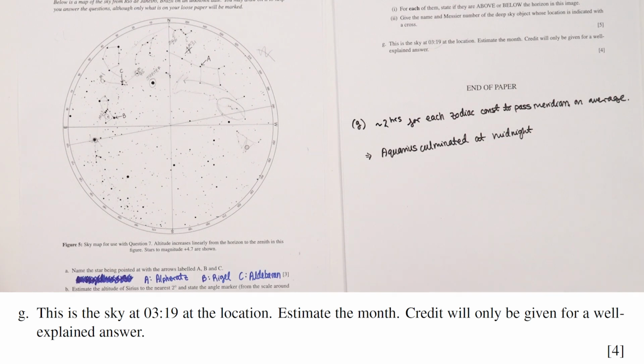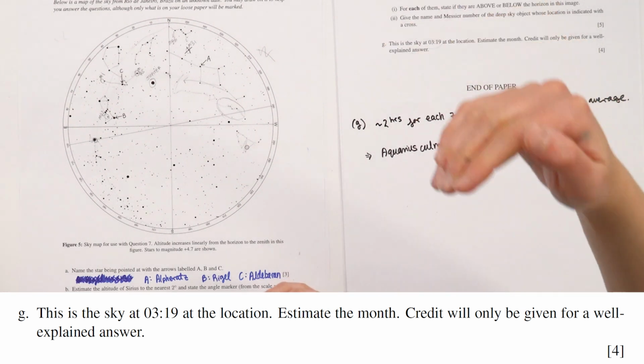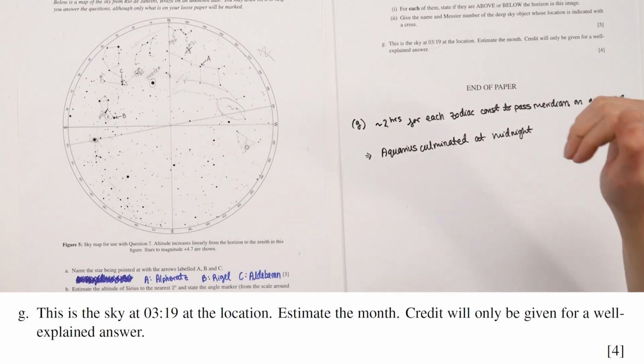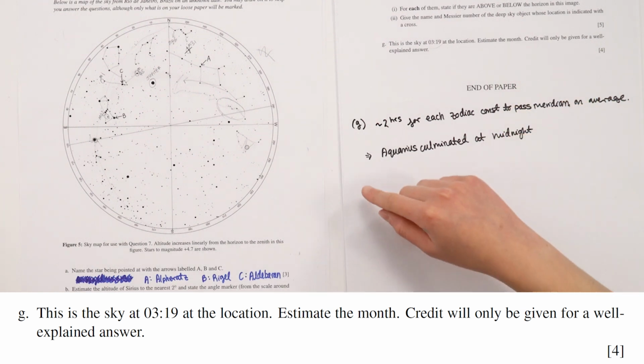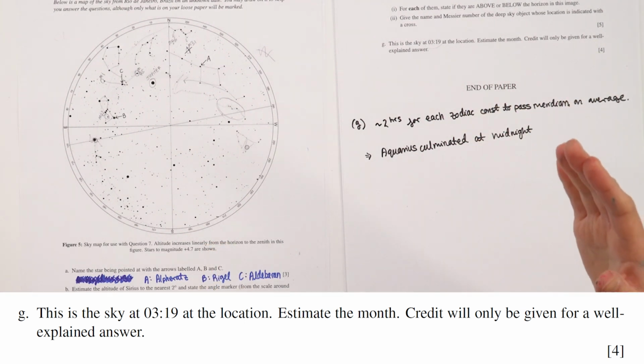So, in order to find the time of year, we want to know which zodiac constellation the sun is in right now. We know that since Aquarius culminated at midnight, Aquarius was at its highest at midnight. This means that the sun is directly opposite Aquarius. Because if you think about it, where midnight occurs on the sky is kind of opposite where midday occurs. At midnight, wherever your observer is facing is in the opposite direction to where the sun is.